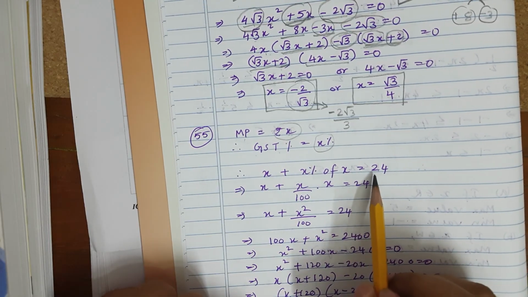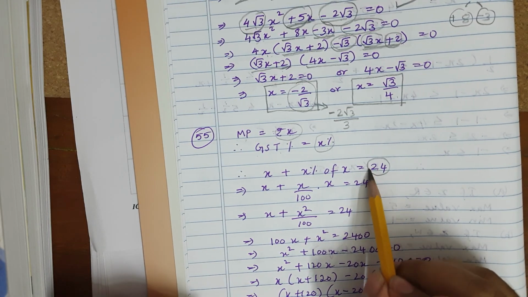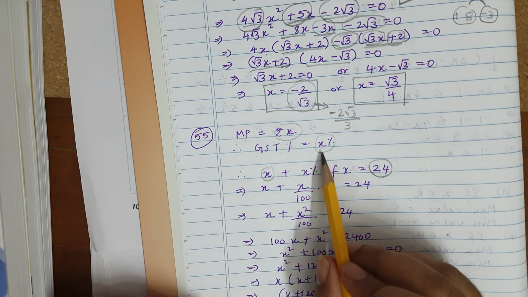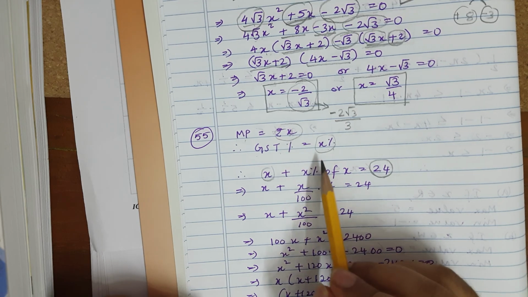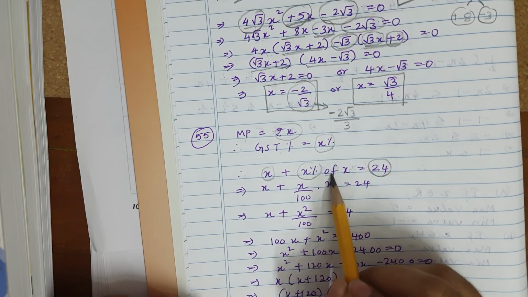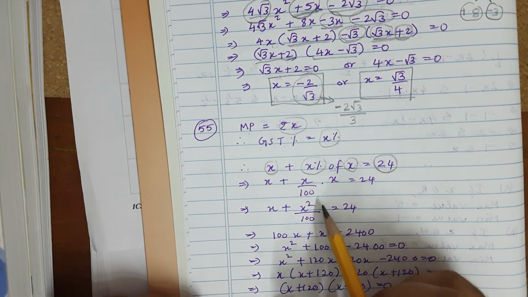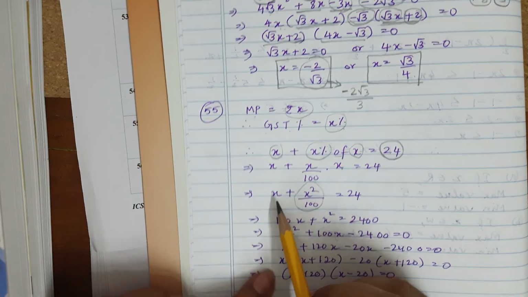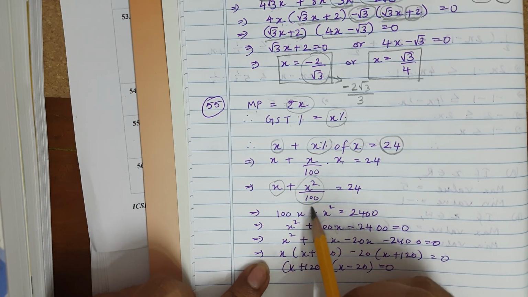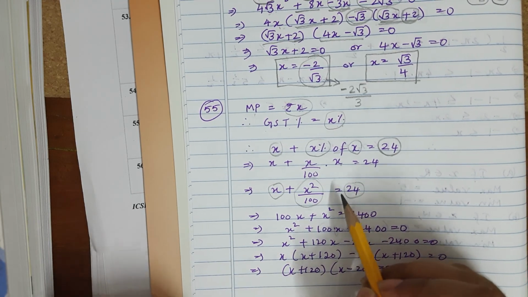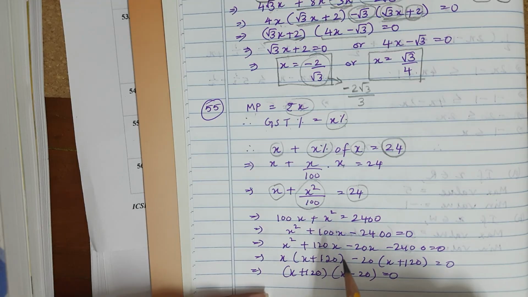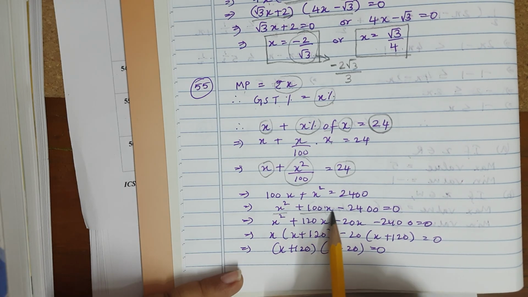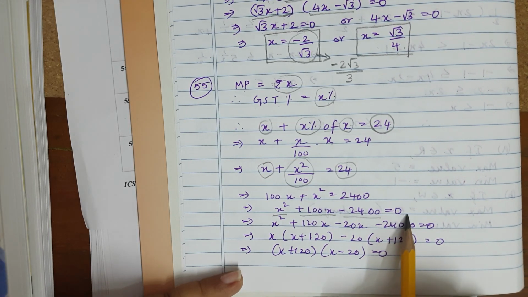And then they said that the total amount of the product is 24. So the total amount we get by taking the marked price plus the GST. Here the GST rate is x%, marked price is x. So the GST will be x% of x, and that translates to x by 100 into x, which is x square by 100. So I have x, that is the marked price, plus x square by 100, that is the GST, equal to the total amount of 24. If I simplify this further, I get a quadratic equation, x square plus 100x minus 2400 equal to 0.